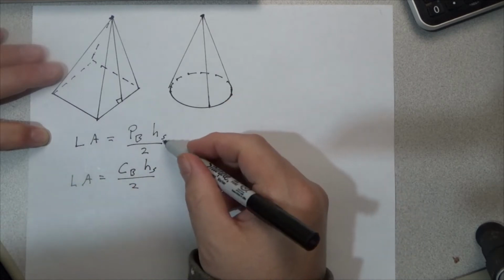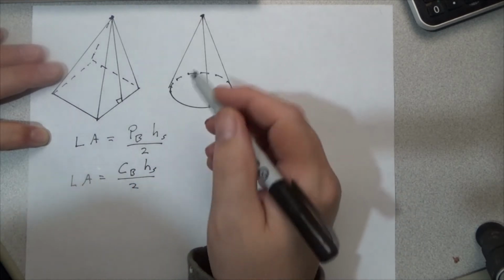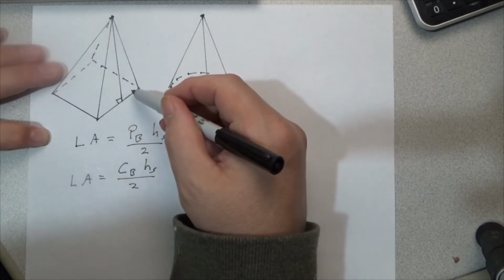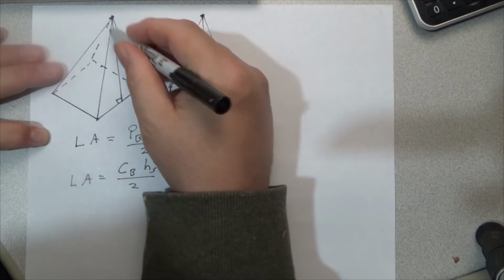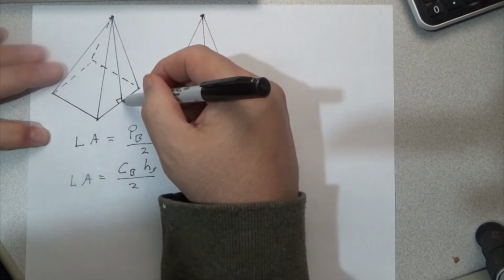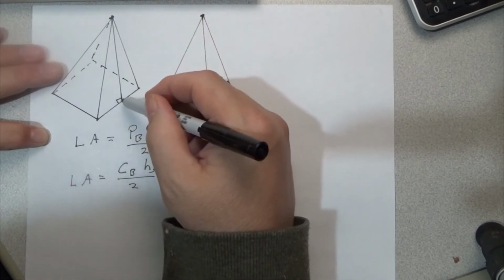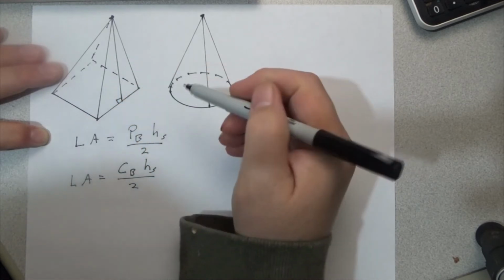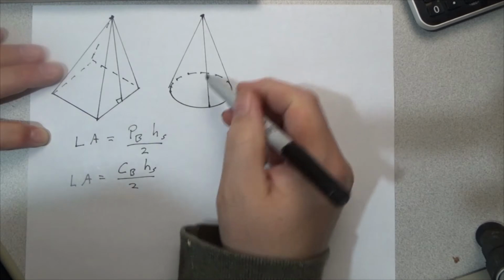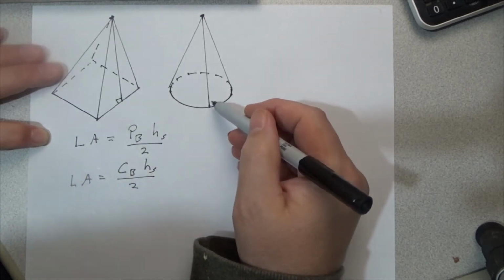So what is the slant height? If you look at this pyramid right here, this is the slant height from here, from the vertex, all the way down to the edge. It is the height of one of the lateral sides. For a cone, it's the same kind of thing.